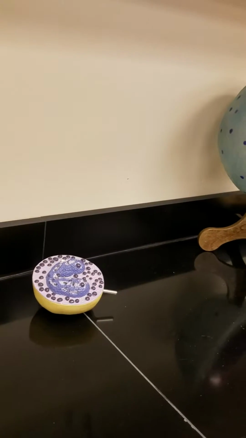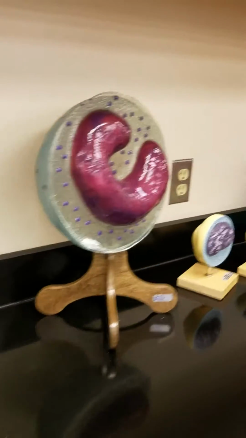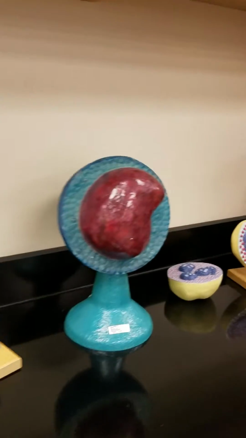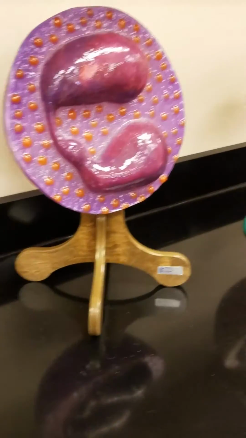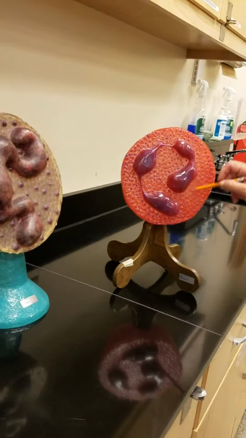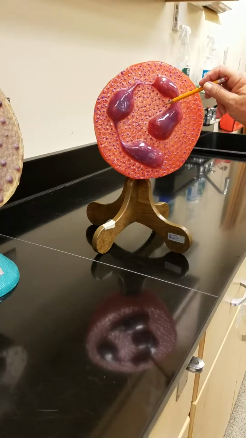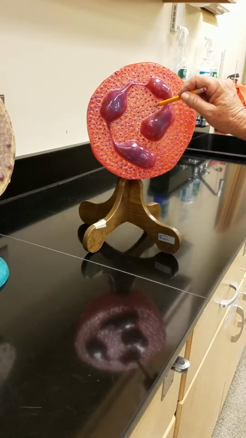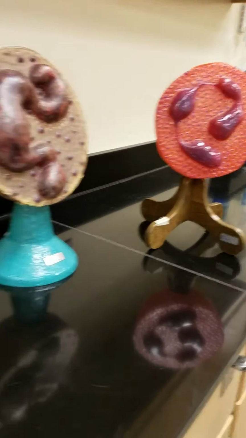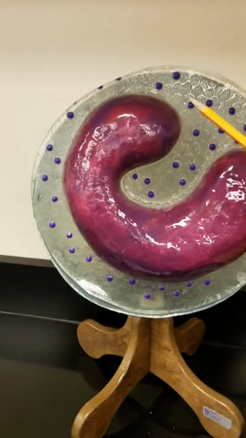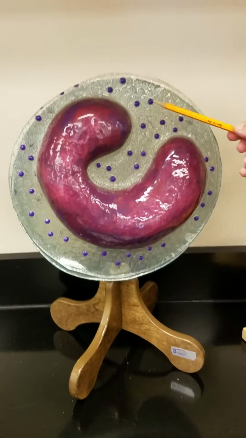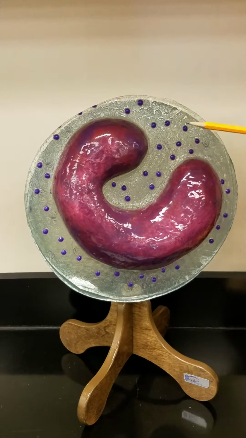So the cells that we want to look at now are your phagocytic cells. The two that are primarily phagocytic are going to be our neutrophil, which is pretty much bacteria and some fungi that it will phagocytize. And then we have our monocyte, which is capable of phagocytosis of really anything.